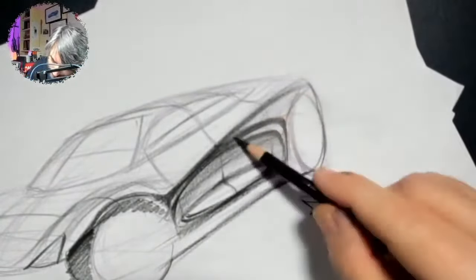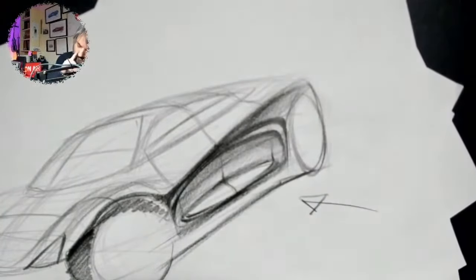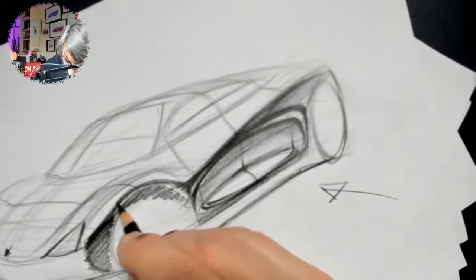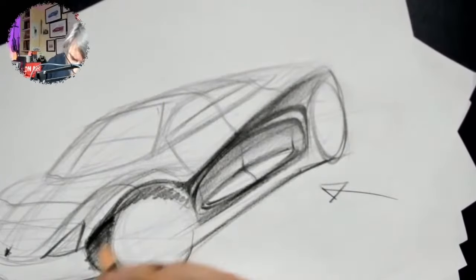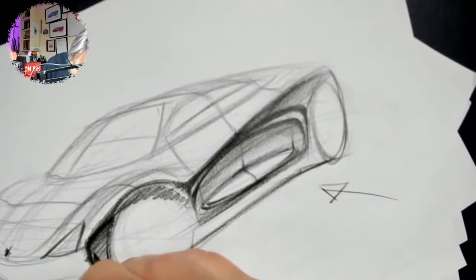And what's happening on top? Nothing. We'll just shade, like that. Okay, so here in the front it's a little bit easier. Believe me. The only thing we can do here is something like this. Look, I show you. You see? We make just a few of those lines.